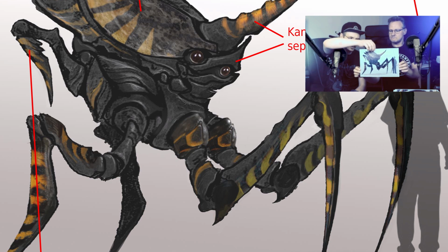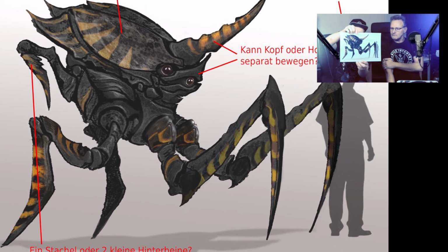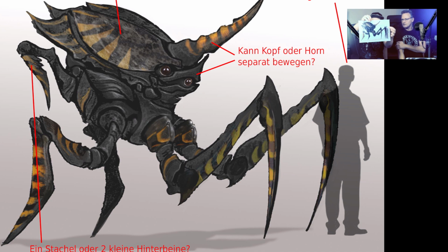What we can see here is the bug itself, and next to it the relation to a human, so that you have an imagination about the height and the relationship in size. It absolutely looks like it could be a bug from the original movie.